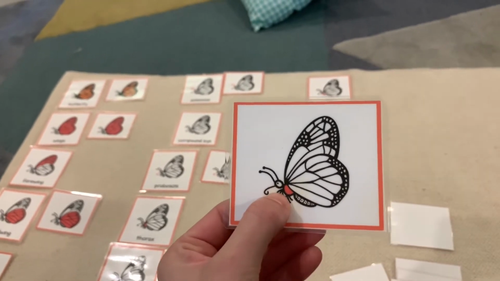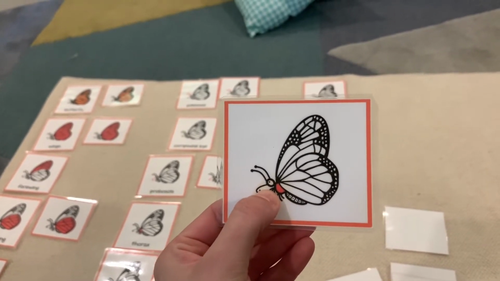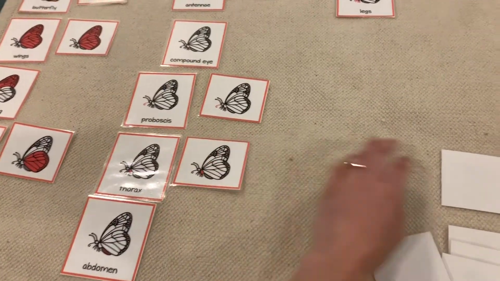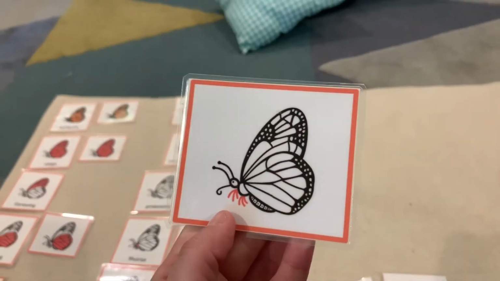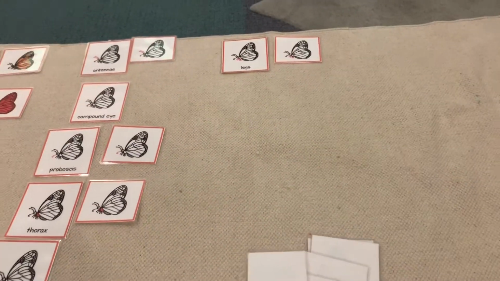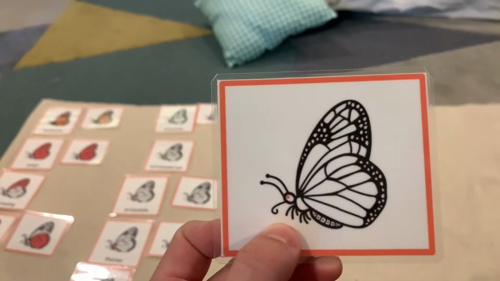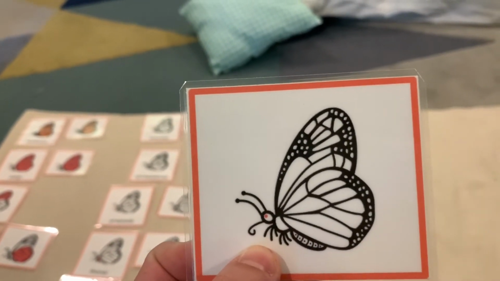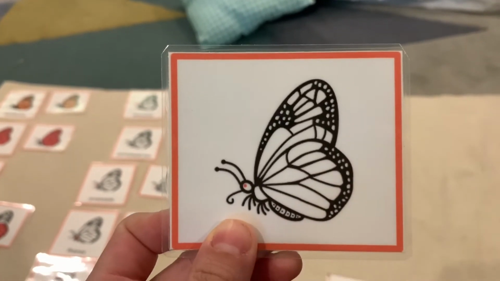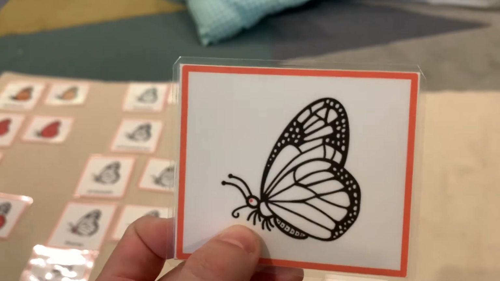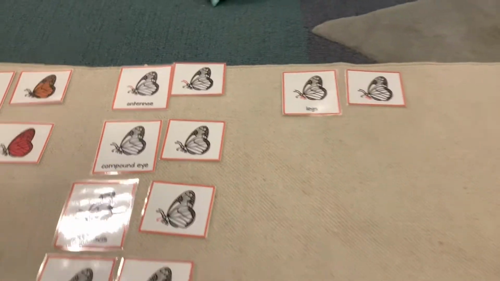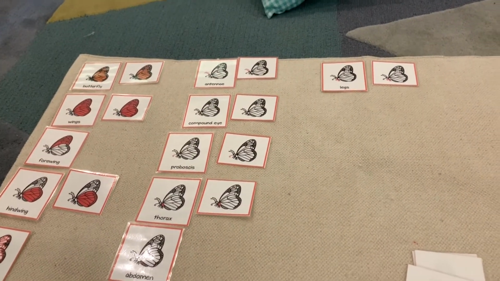Ooh, do you remember this part? The thorax. The legs. These are the eyes, but what is special about their eyes? What is it called? Compound eye. Thousands of lenses that help the butterfly to see.